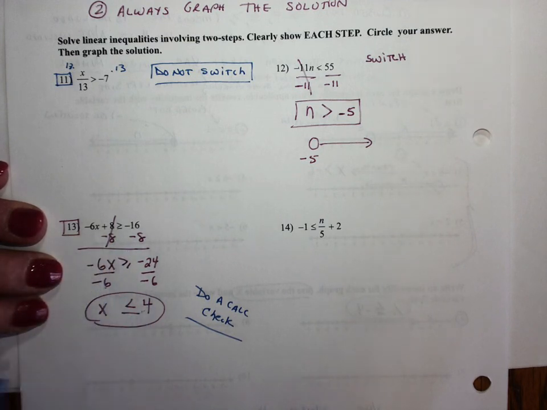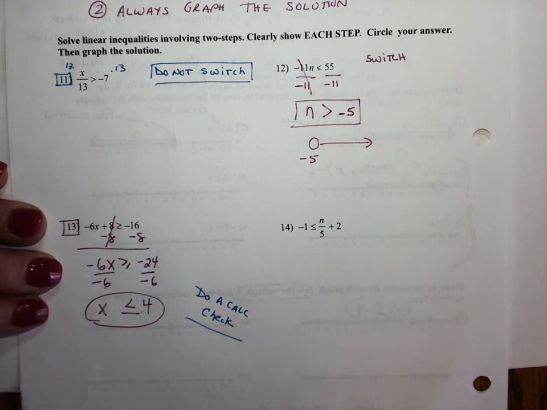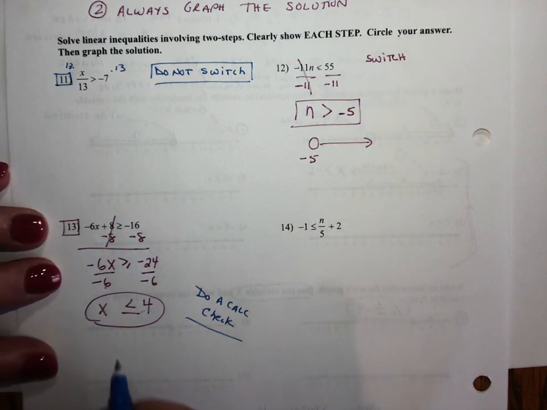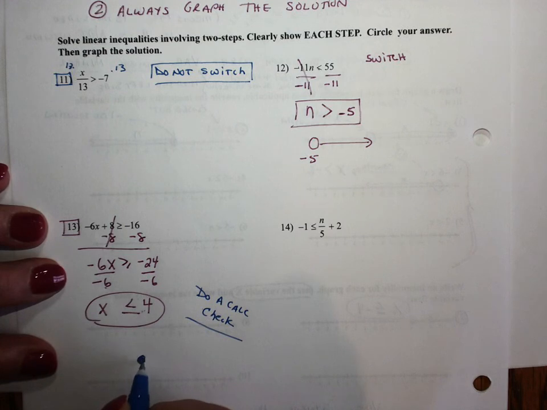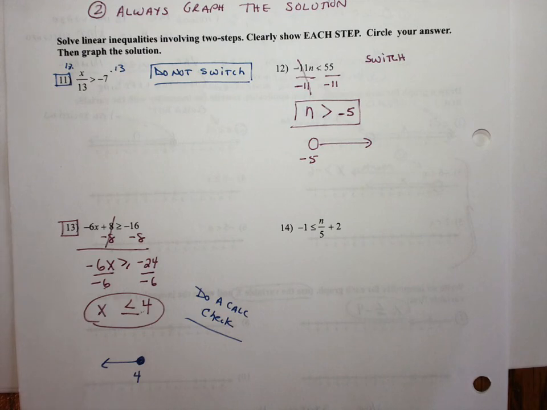So you've checked to make sure that when you plug this in, both sides are equal. And the last step, closed dot, goes in this direction. Right.